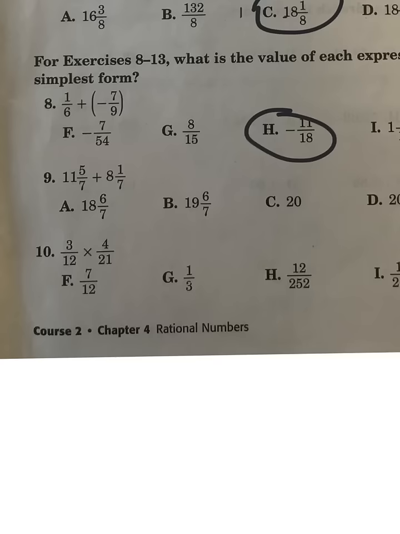The next one's pretty simple. It's just 11 5/7 plus 8 1/7. They're both sevenths. Just have to add them together. So you get 19 6/7. On that one, you wouldn't have to show your work.